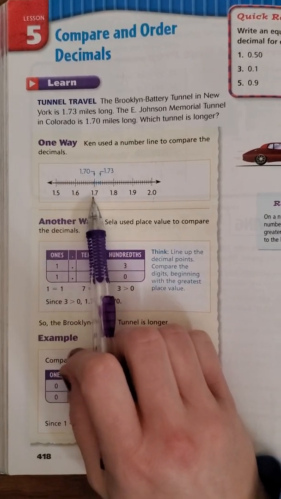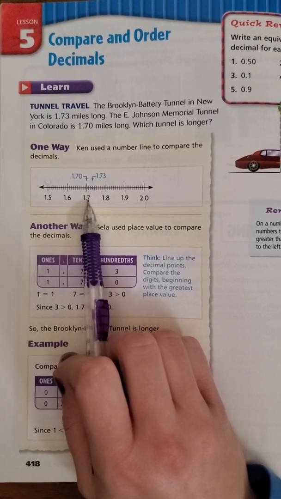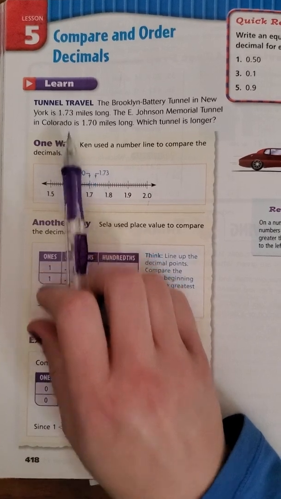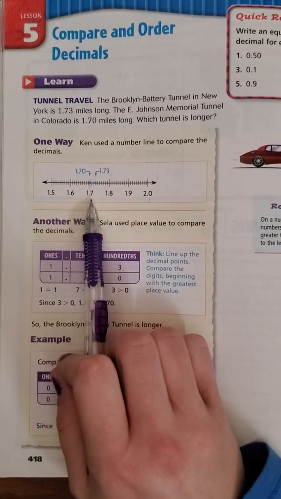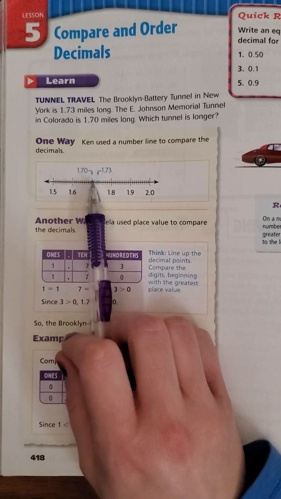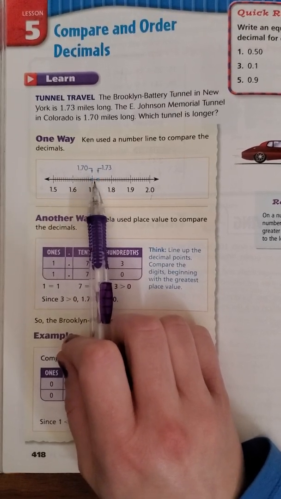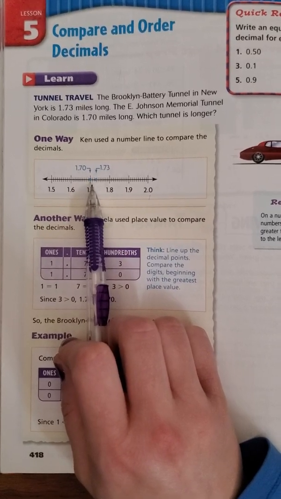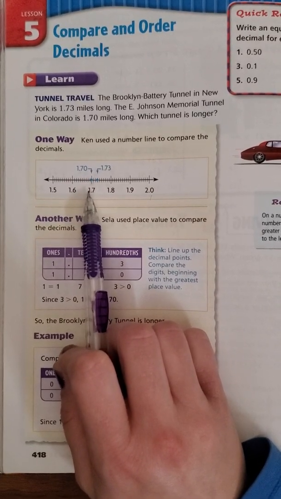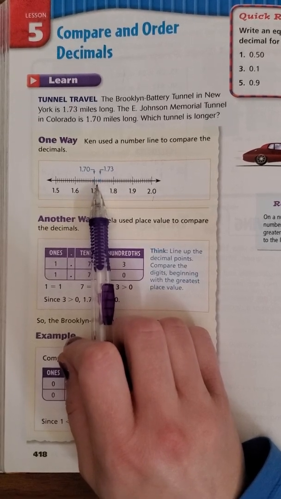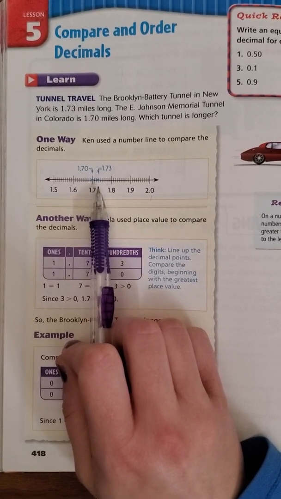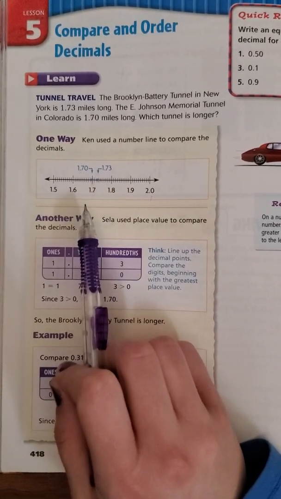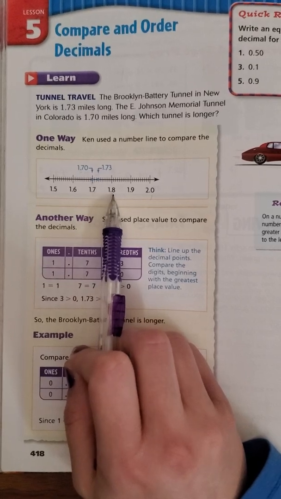So here we have 1 and 7 tenths. But these 2 numbers have hundredths. In between 1 and 7 tenths and 1 and 8 tenths are our hundredths. Each of these little marks has a hundredth value. So this would be 1 and 71 hundredths, 1 and 72 hundredths, 1 and 73 hundredths, 1 and 74 hundredths, and so on until you get to 1 and 8 tenths.